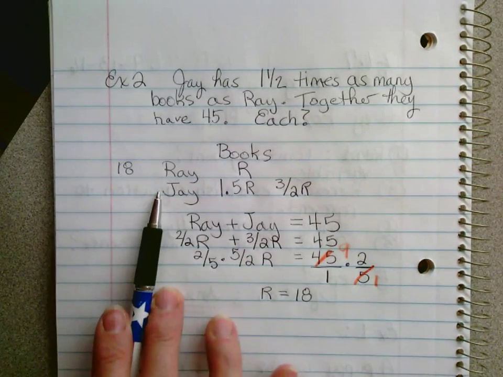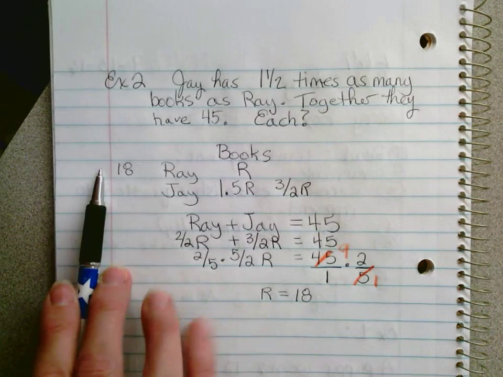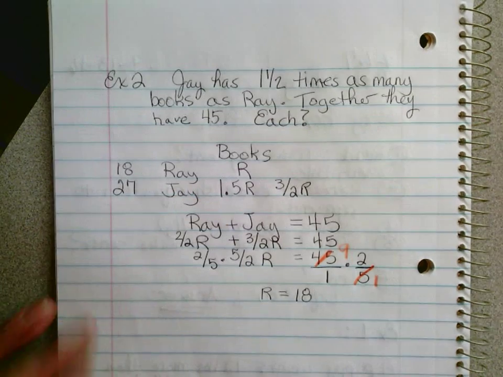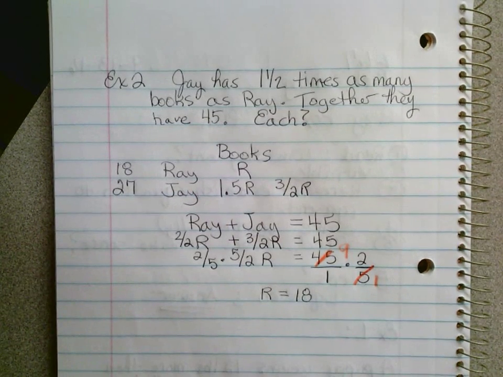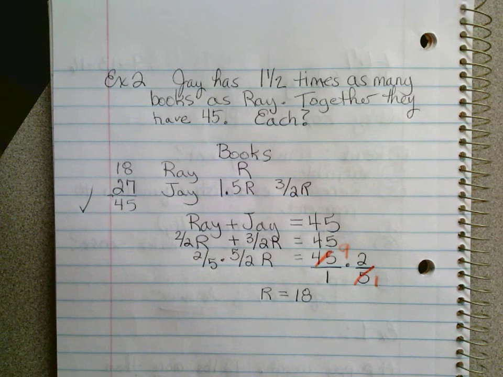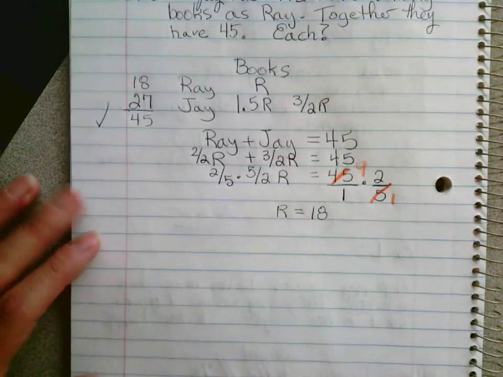I can find J by subtracting total minus Ray, right? I can do that. Or I can take this and multiply it by that. 18 times 1.5 happens to be 27, the sum of which indeed is 45, which checks out. Okay? Fractional thinking really, really can be helpful. I promise you, it's extremely helpful. Okay. All right, one more.